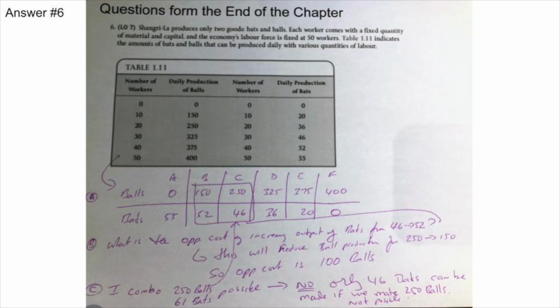We've got the production of balls that each combination can produce. So if no workers are working on balls, no balls can be produced. If 10 workers are working on balls, 150 balls can be produced. If 50 workers are working on balls, 400 balls can be produced. So that's the first half.